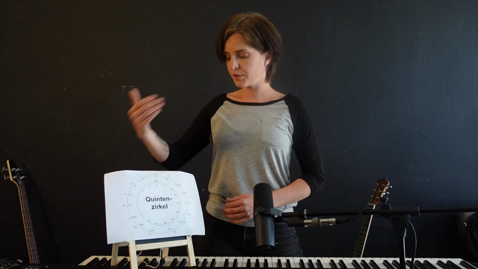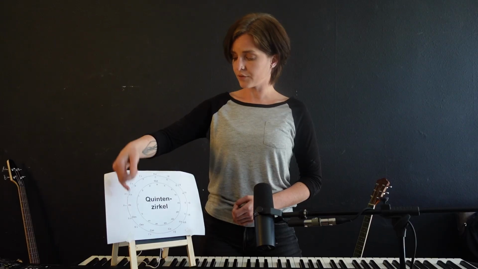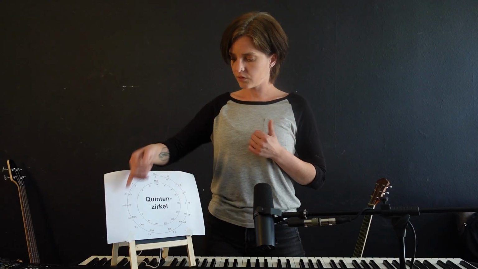You don't have to wonder which sharps or flats they are. So if you are new to it, it is easier to have this circle of fifths to simply read off what you need. For example, if I want to do a song in A flat, I can read off my chart. Okay, this is 4 flats.